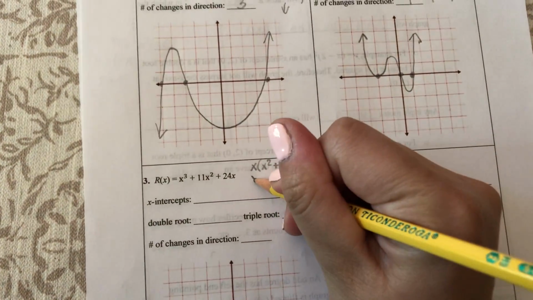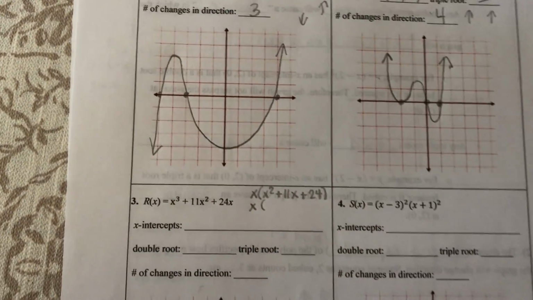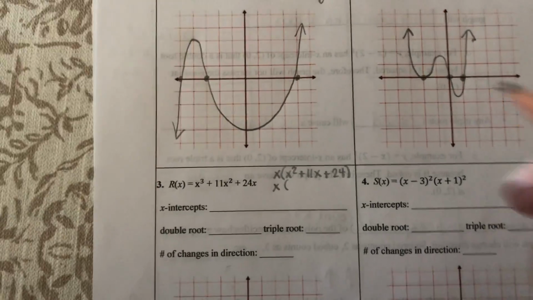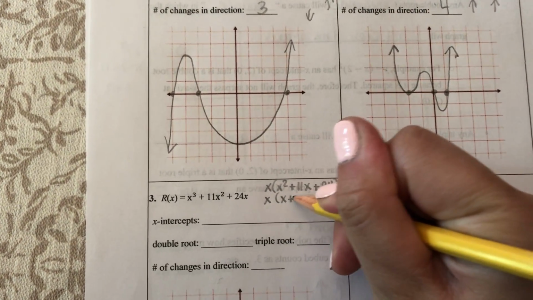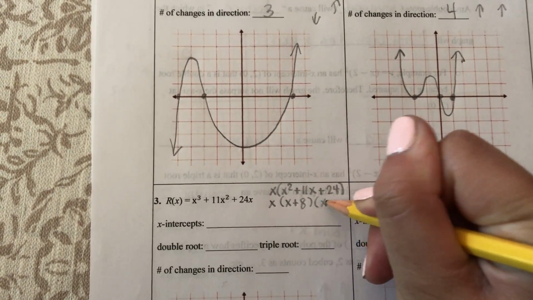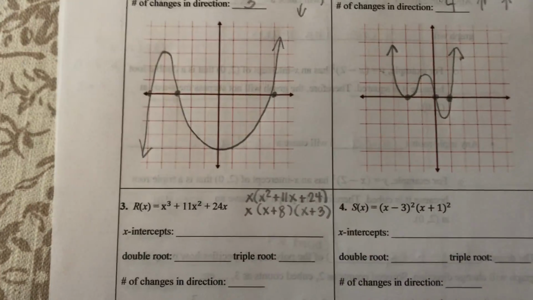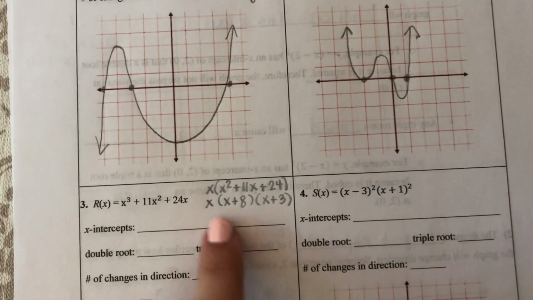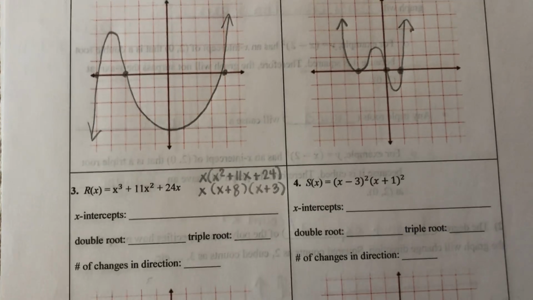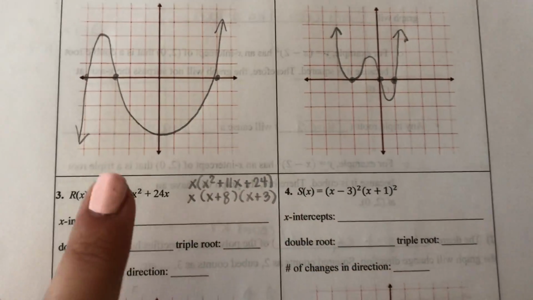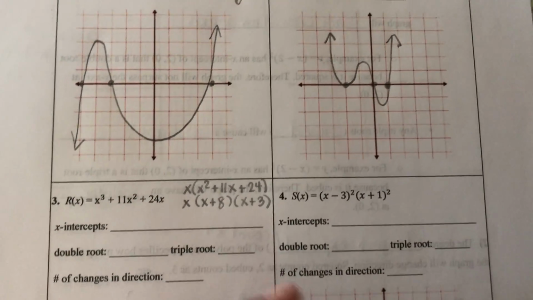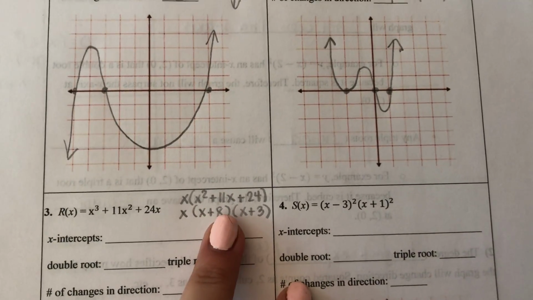So bring yourself to the beginning of the semester when we did these. What are 2 numbers that multiply to 24 and add to 11? That's 8 and 3. Make sure you keep your x in the front. If you're unsure about your factoring, you can literally distribute the x and then FOIL both of the parentheses, and you should get this again. But I know I factored correctly just because I was careful.